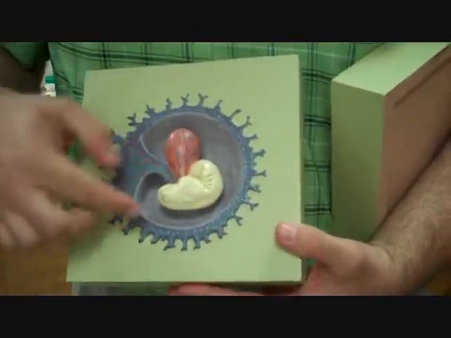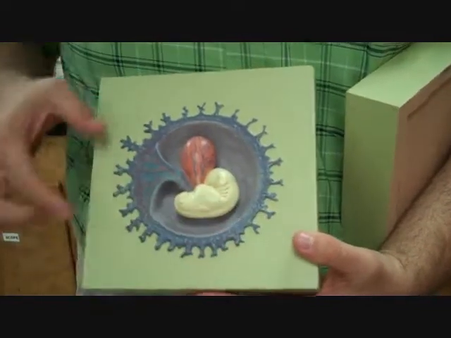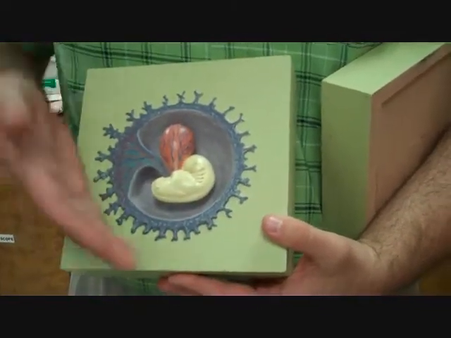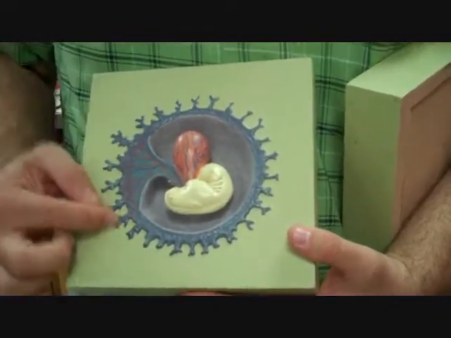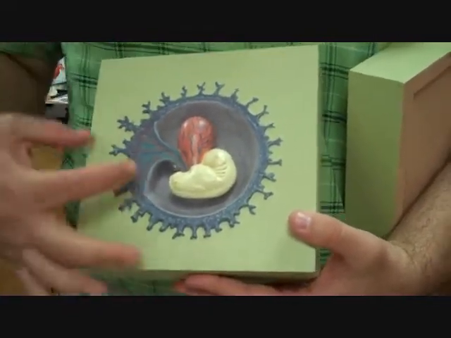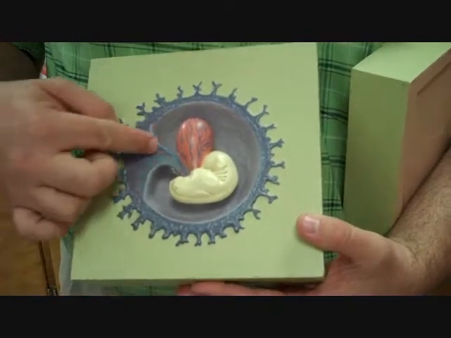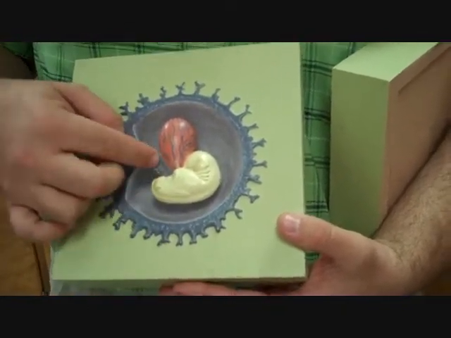Now, take a look at what we have now. Here's the chorionic villi. Notice that they're starting to decrease on one side and increase on the other. This is implantation. So this is actually implanted, and where we have these chorionic villi coming into contact with the uterus, they're starting to form the placenta. And then here's the umbilicus that's starting to form, the umbilical cord.